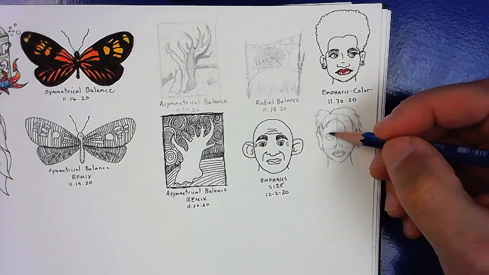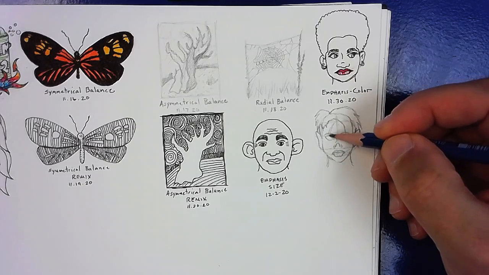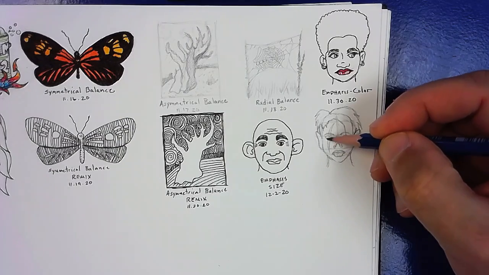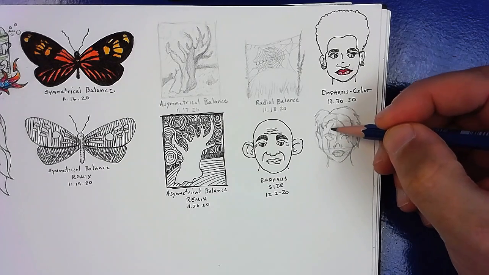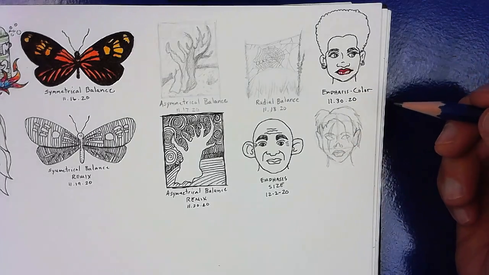Okay, so movement. Let's give her a scar over her eye. Big nasty one. Now, movement is just whenever you imply some sort of motion into your artwork.